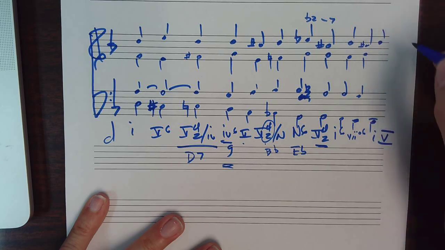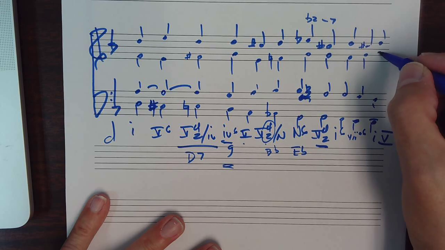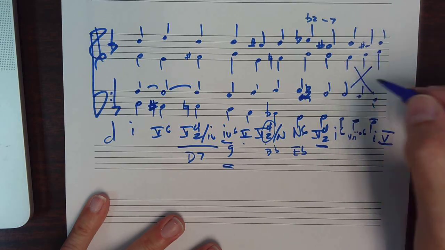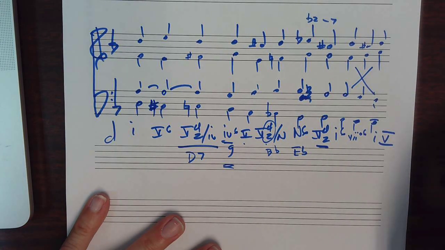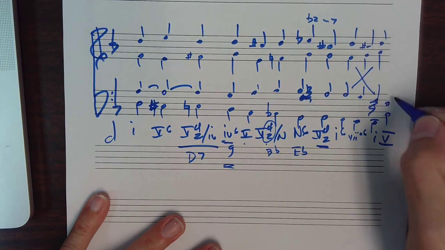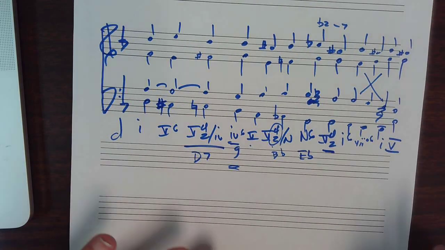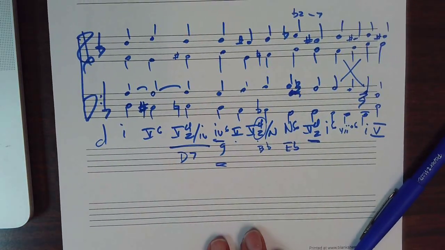This has got to go here. I'm going to take this one to F, and this one to A. Give this a nice little internal voice exchange right here. And then that's going to go to 5, which is E, C sharp, and A. All right, so that's our progression.